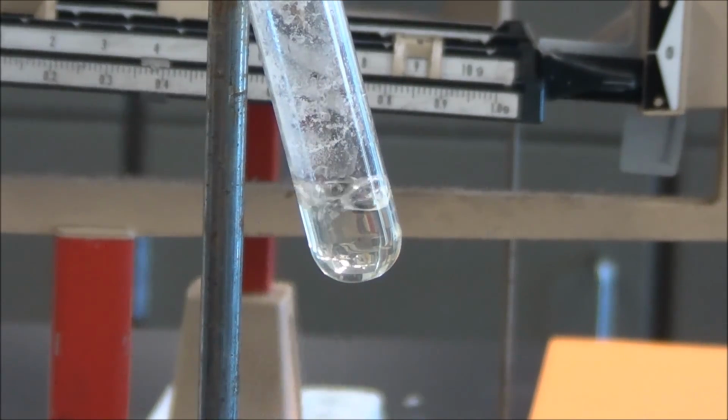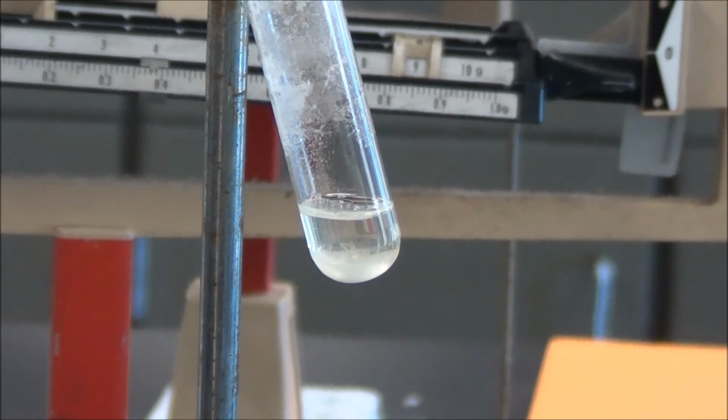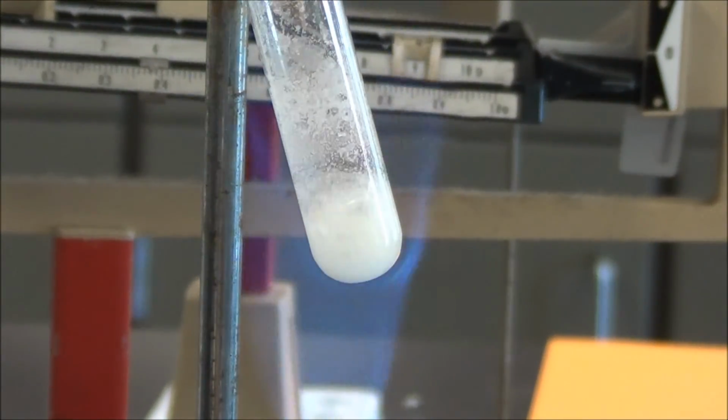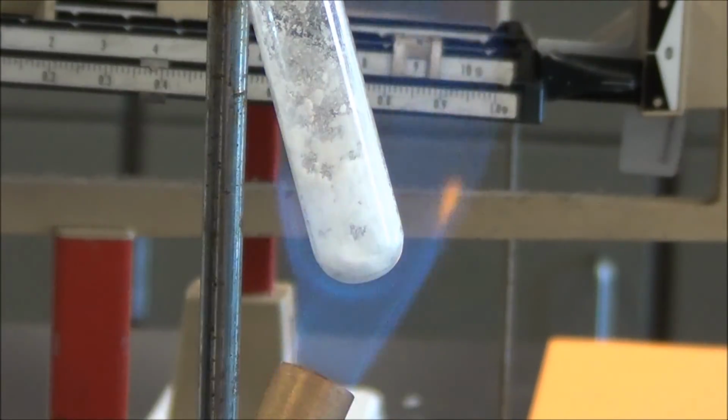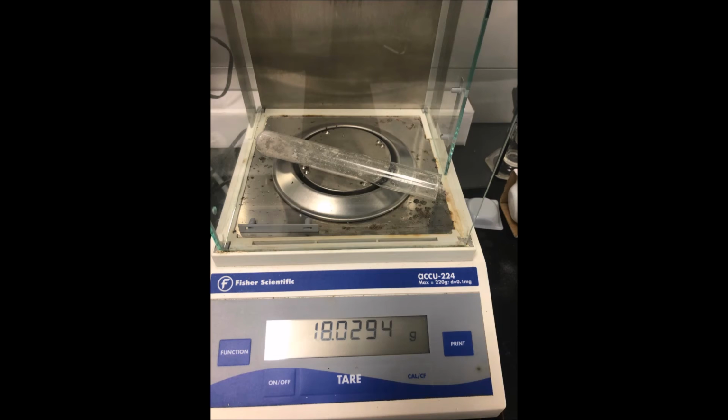At this point, the salt is under so much concentration that it has actually affected the boiling point of water. Water is no longer boiling at 100 degrees. So as you can see, I have to hit it a little harder with the Bunsen burner, and I keep hitting it hard until there's no more noise of any water molecule that is still trying to get out. So what you see here is the mass of the salt and the test tube together.